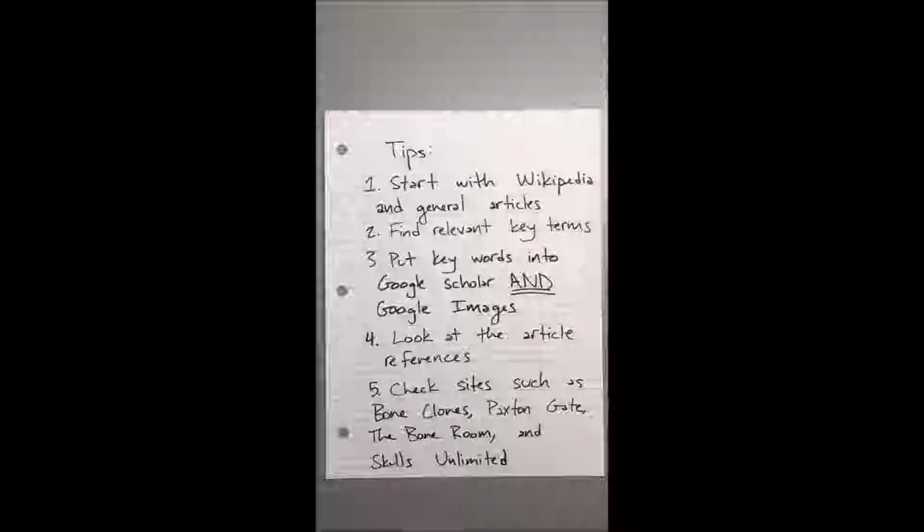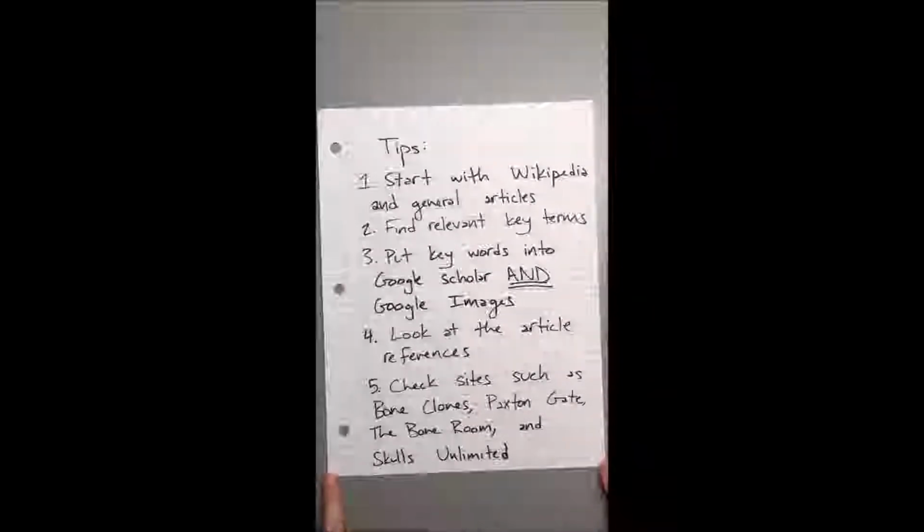Okay, so here are some tips for research. Some of these, if there's a lot of information out there, are to try to narrow it down to what will only be useful. But for most skeletons, you're not going to find information very readily. So this is mostly to help find information.